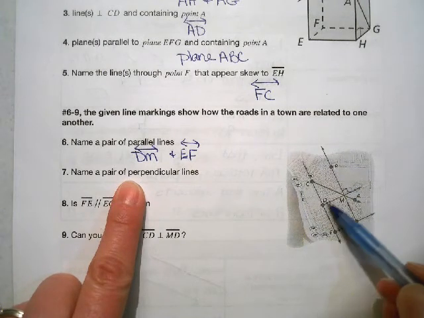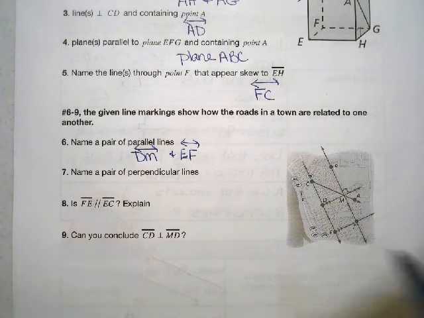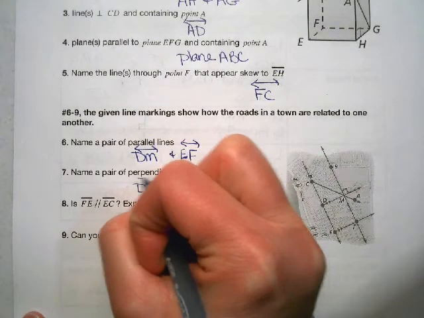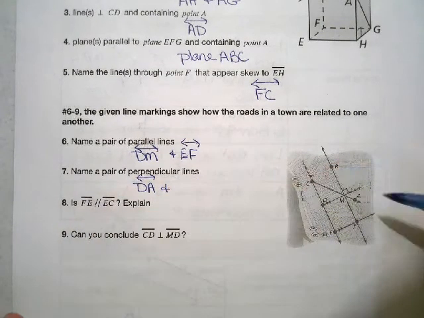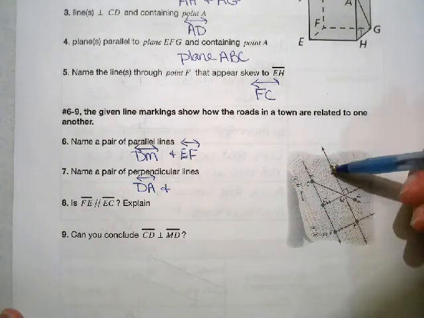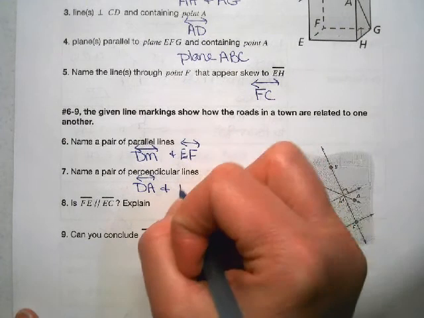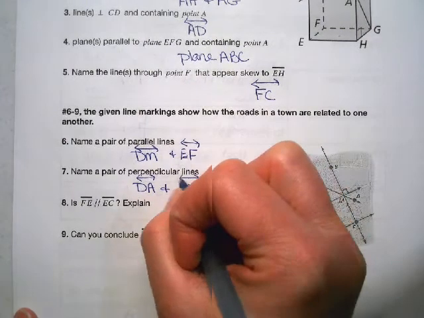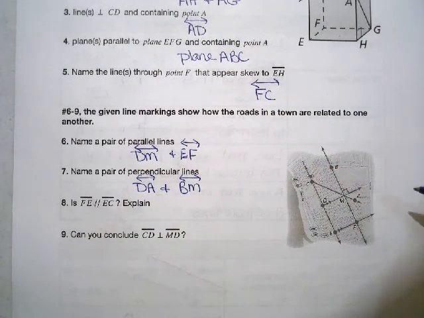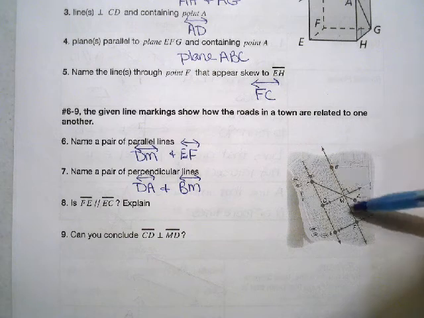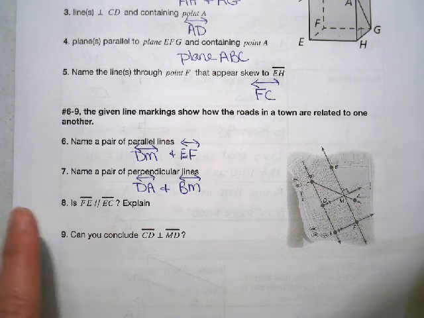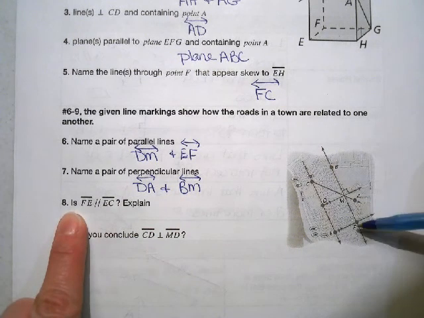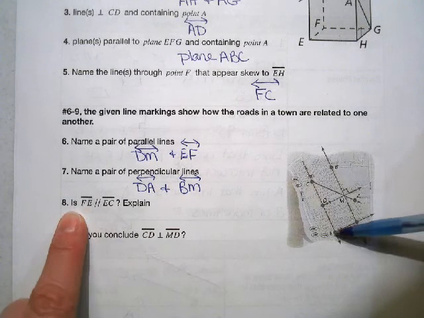All right, name a pair of perpendicular lines. So again, I'm looking for that perpendicular symbol right there. So same thing, I'm going to go with this bottom line here. How about I go with DA and BM? That's where that 90-degree angle is formed. Now you could use slightly different letters than mine, which is okay. Just make sure it's the same line.